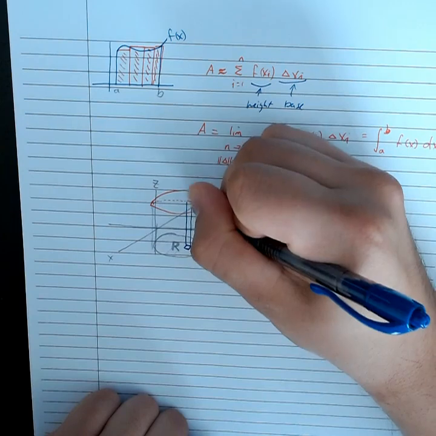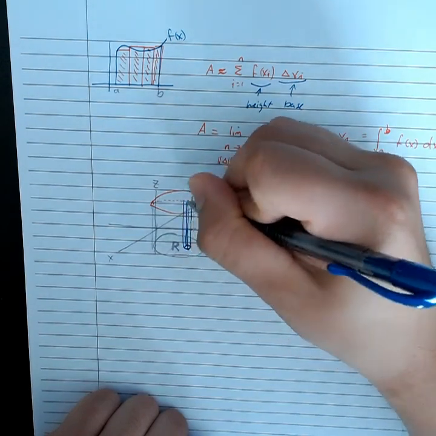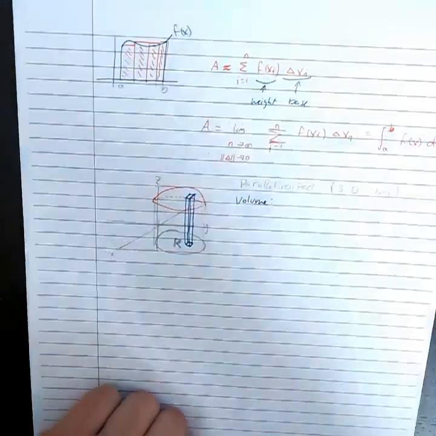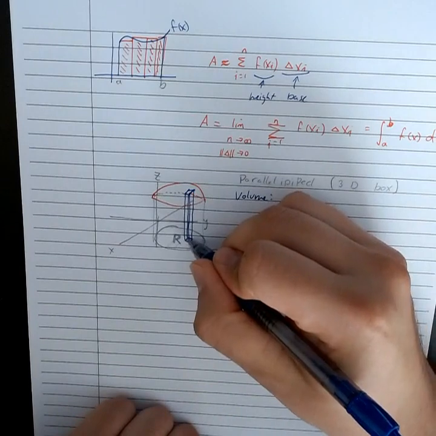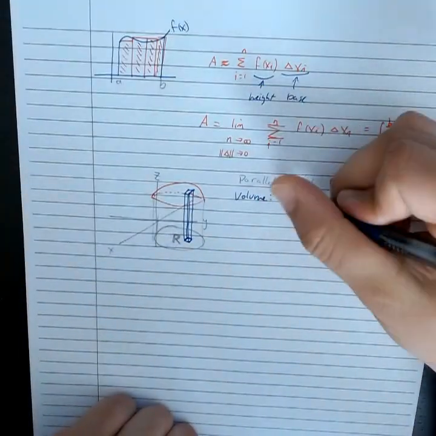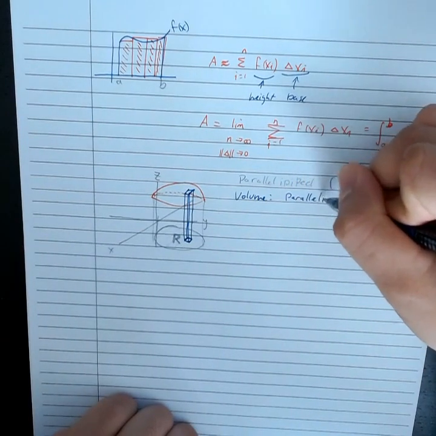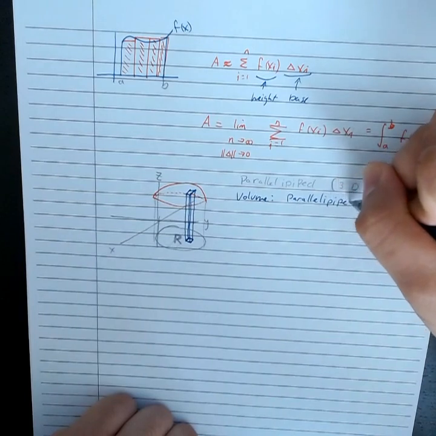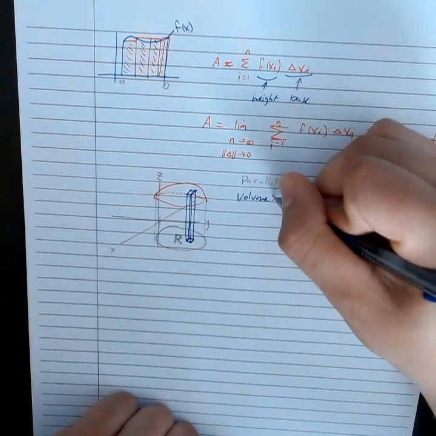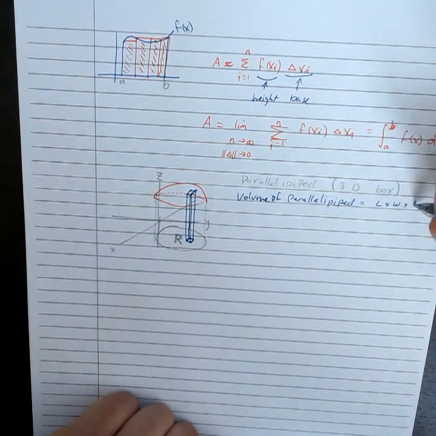There we go. So we have a little box. So now the volume of a little box is easy to find. The volume of a parallelepiped is simply given by its length times its width times its height. Volume of parallelepiped, length times width times height.